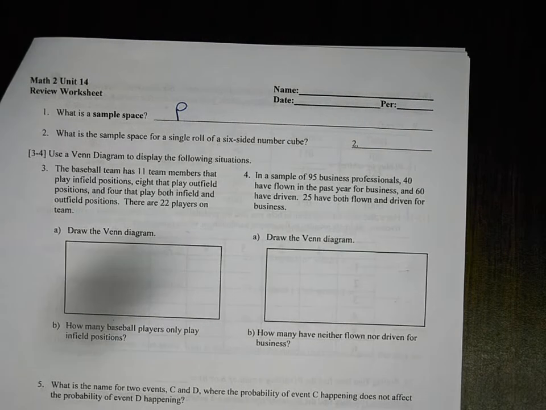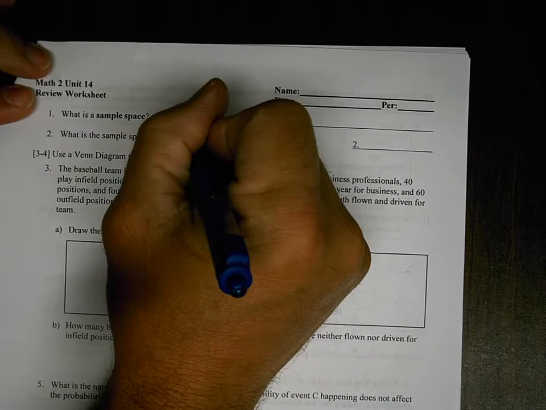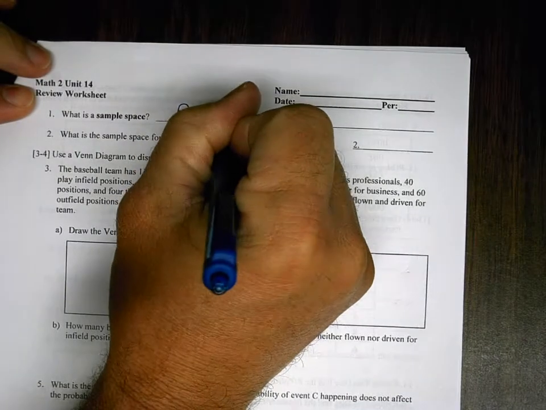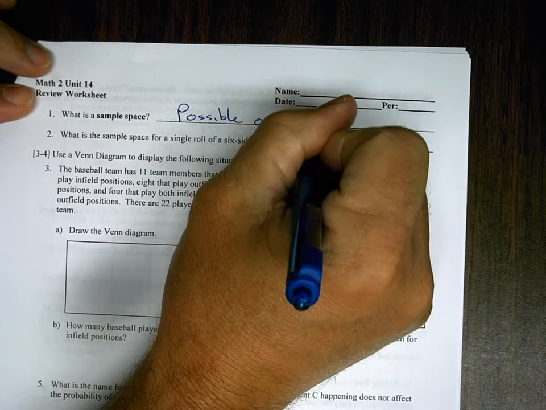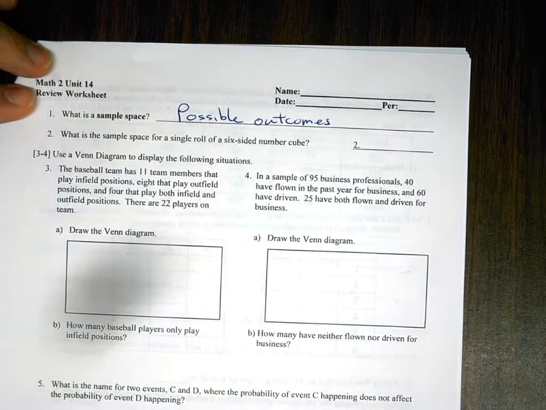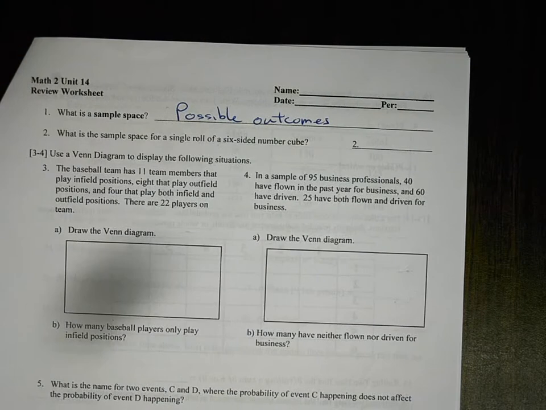Math 2, Unit 14, Review Worksheet number 1. What is a sample space? Possible outcomes. Remember, it's not all the possible outcomes. It is just the basic possible outcomes.